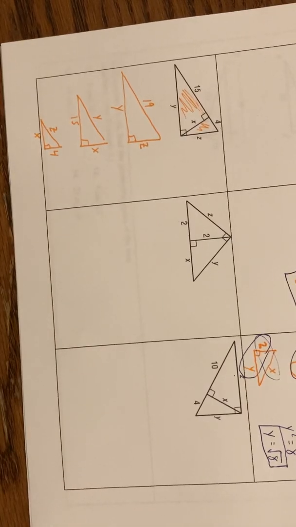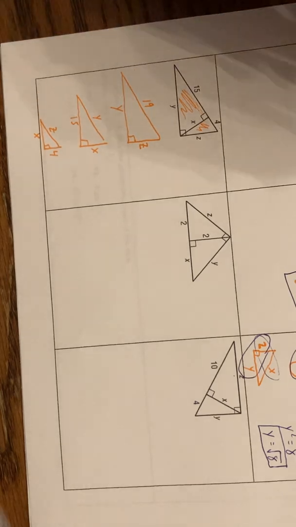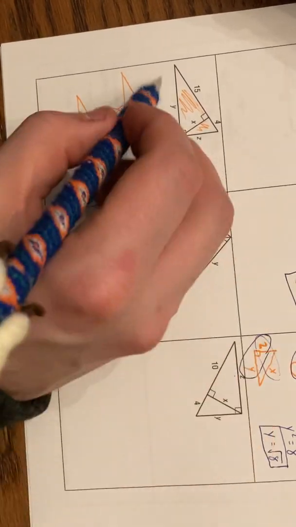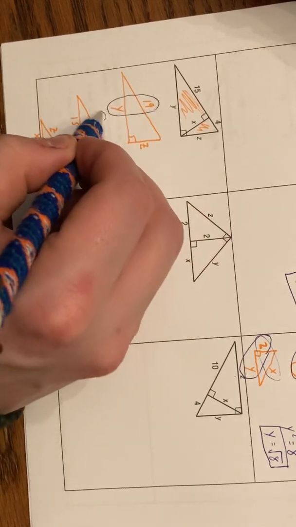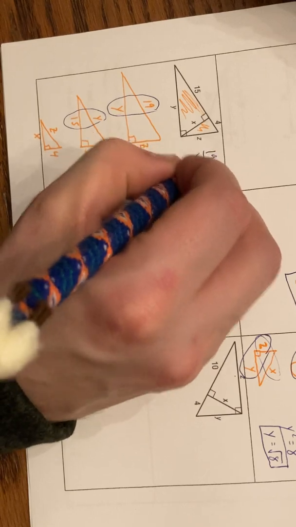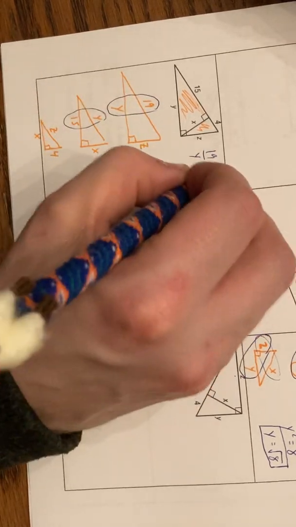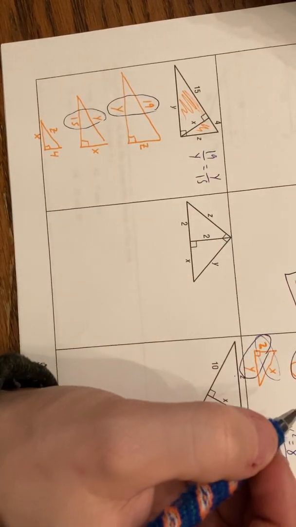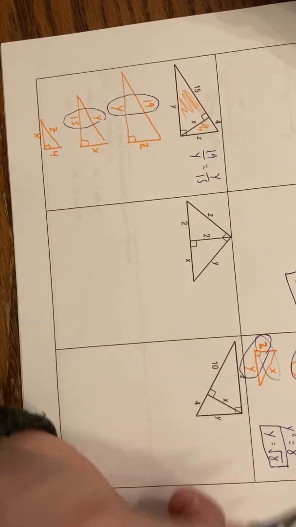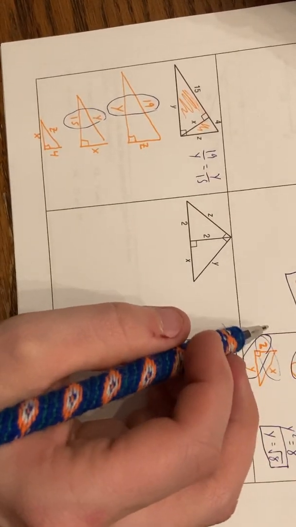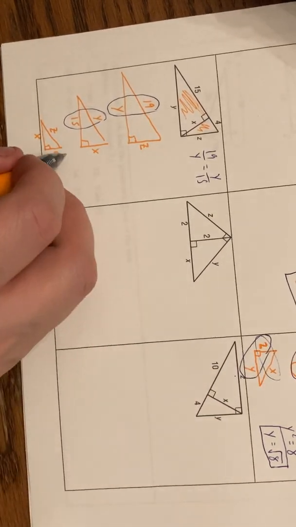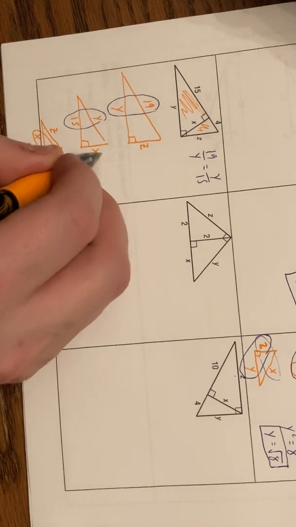All right, looking for some proportions. So let's start finding some proportions. Here's one. There's a proportion. We can say 19 over y is equal to y over 15. Let's look for another one. I'll just write the proportions out. I know you can solve them from there, for time purposes. What else do we got? How about this one?